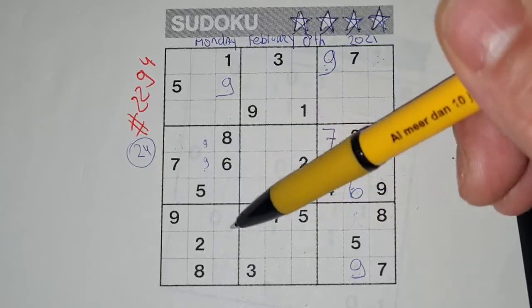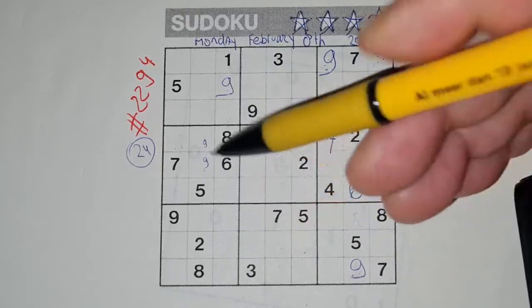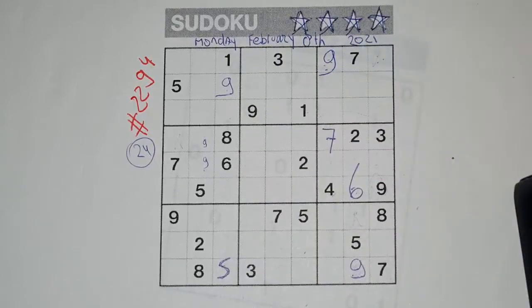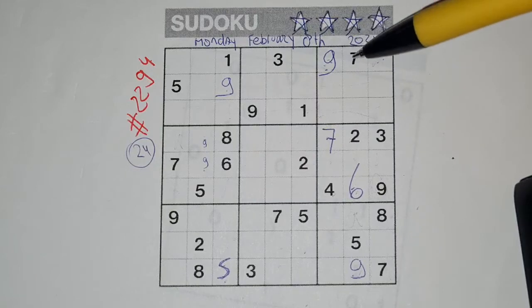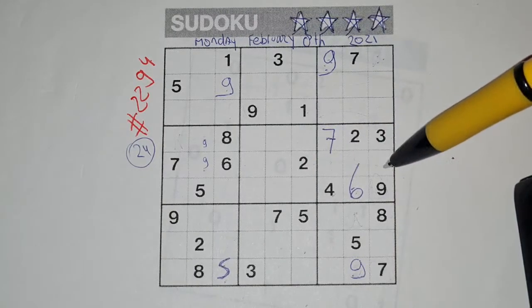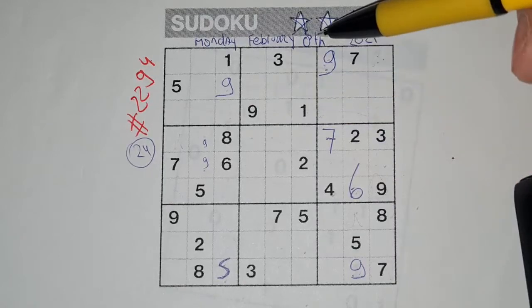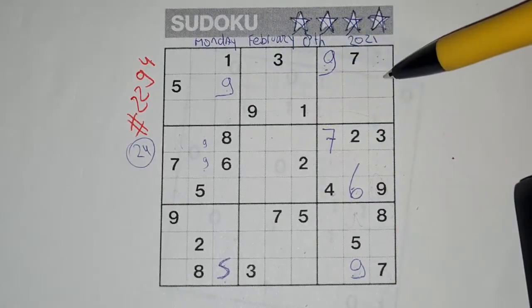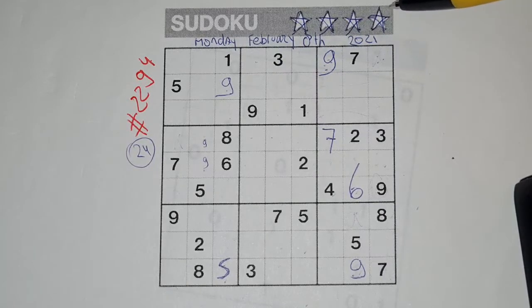We see there 5, no 5 there, here 5, no 5 there. The only place for the 5 should be there. Okay, I cannot continue with the 5.